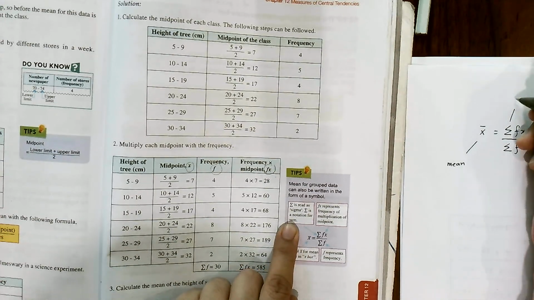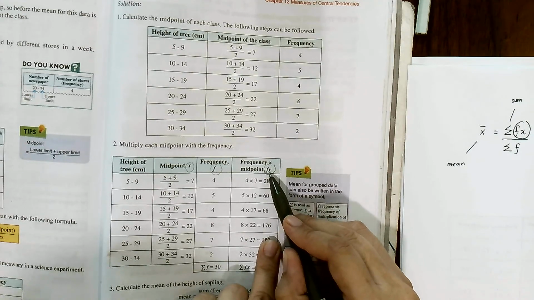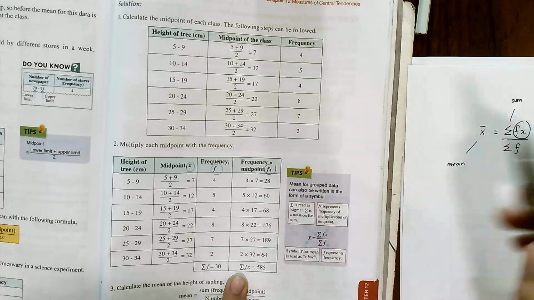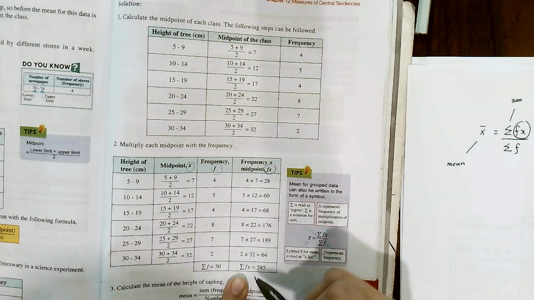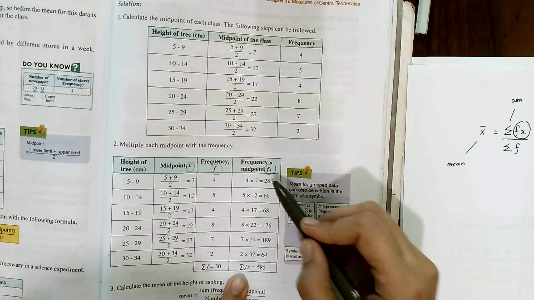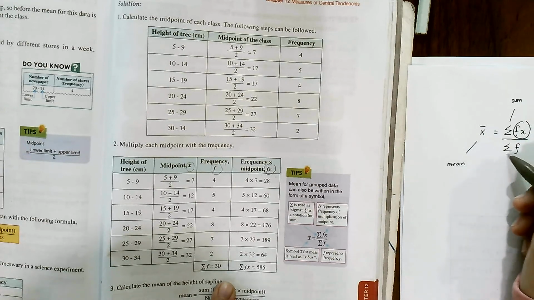Ini kita panggil dia sigma. Ini notation untuk sum. So fx here is f multiply with midpoint. Frequency multiply with midpoint. So at the end we have to sum the total of frequency multiply with the midpoint here, and then we have to divide it by sigma f.